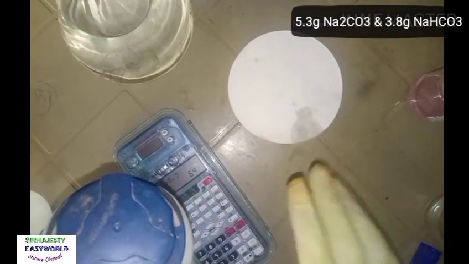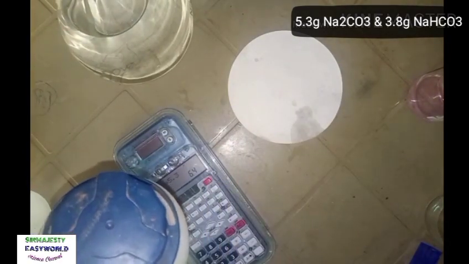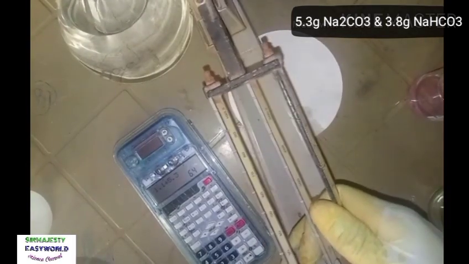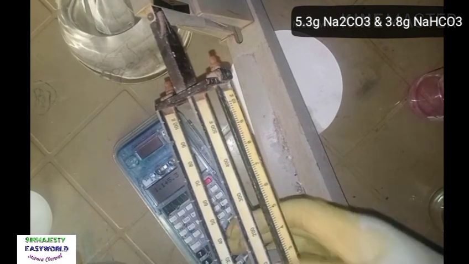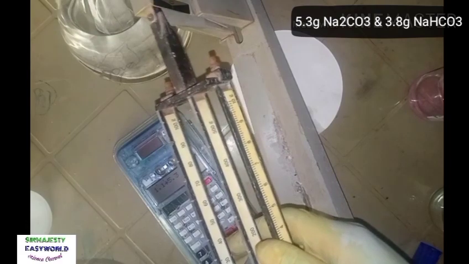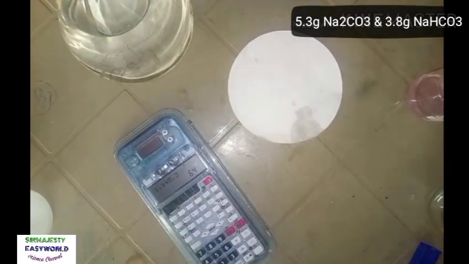But if you are using your triple beam balance, you can just take the reading to 6.4. You see here, this is our 5. You take it to 6.4 with the weight of the filter paper until this comes back to equilibrium. So that's what you need to do.